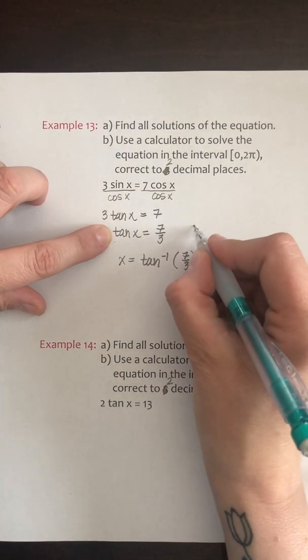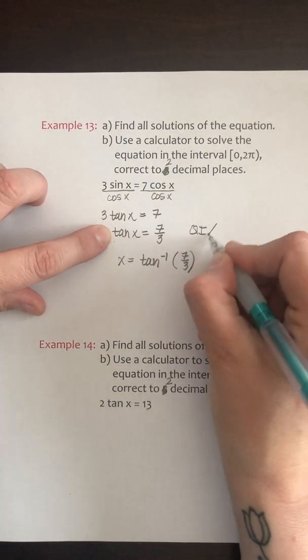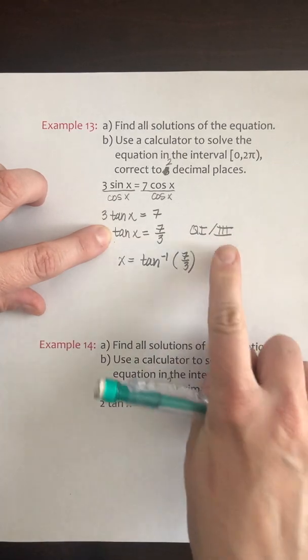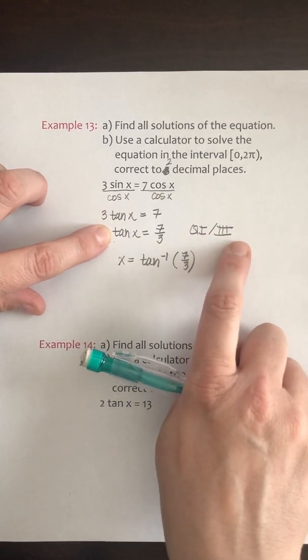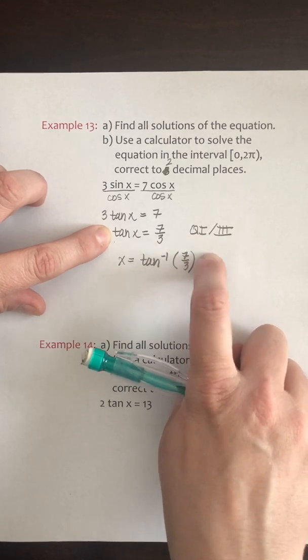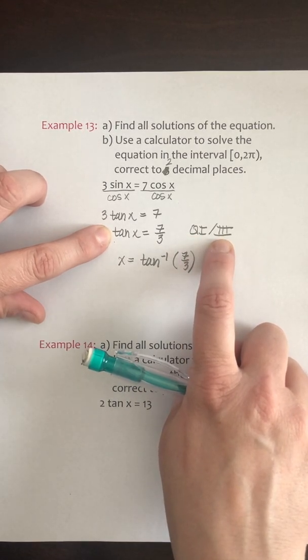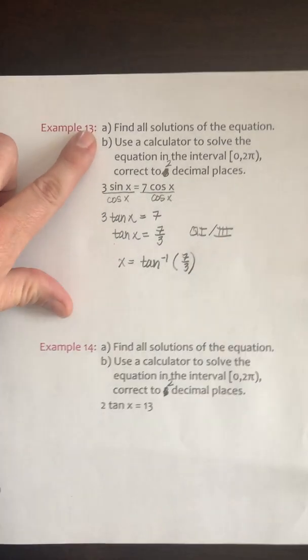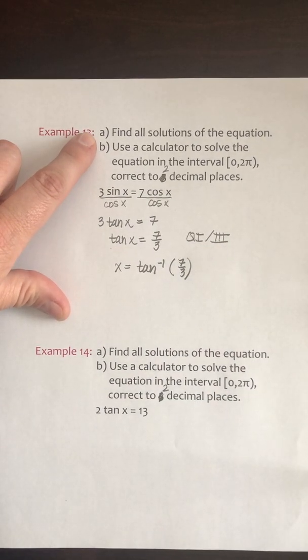Well, I get a positive tangent value in quadrant 1 and in quadrant 3. And again, those are 180 degrees apart. So if I can find quadrant 1, then all I have to do is add pi to get to quadrant 3. Now I want to show you these directions real quick because I kind of skimmed over them, but I didn't really talk about it.